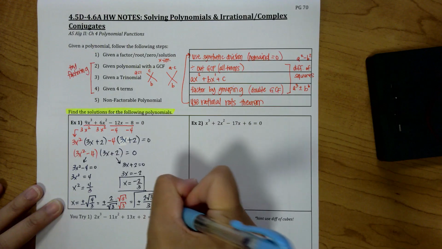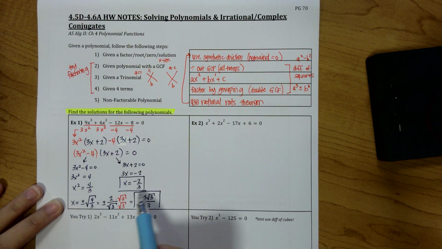And so I have 3 solutions because I have one negative solution here, and then I have one positive and one negative solution here. Let's try our second example.